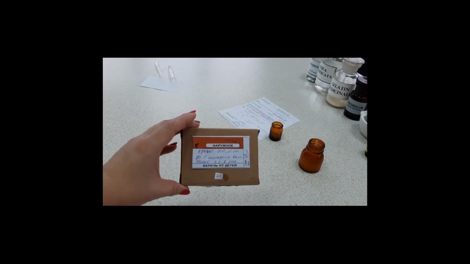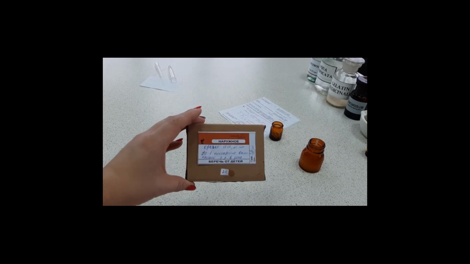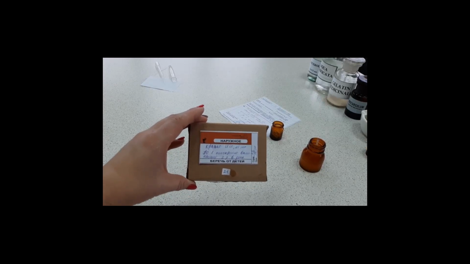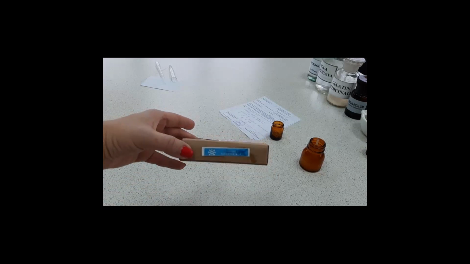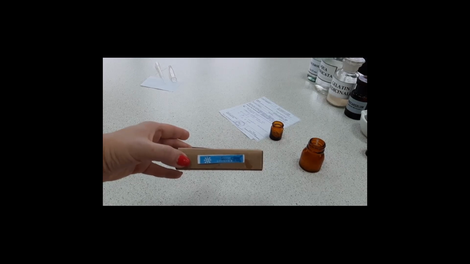Apply the label "External". The patient's last name, first name, and age are indicated on the label, as well as the method of using the suppositories. Attach an additional inscription: store in a cool place, keep out of reach of children.